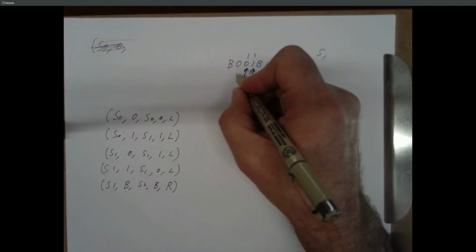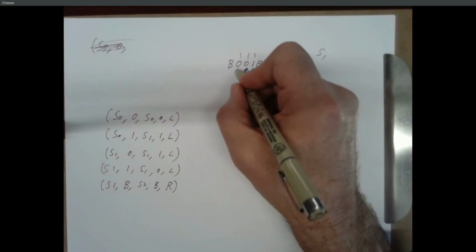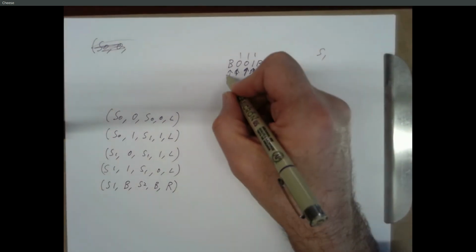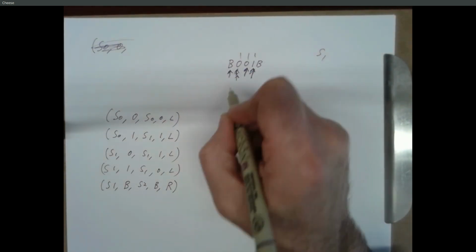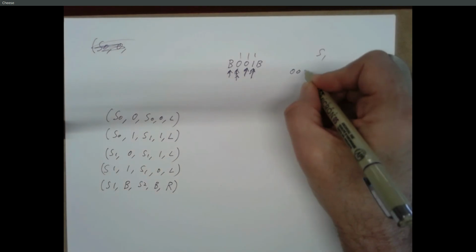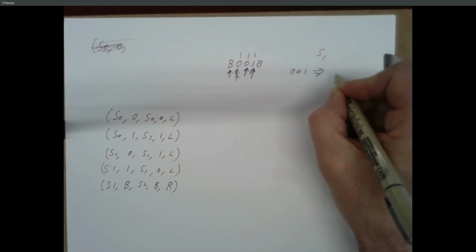Write a 1, move left, stay in S1. Same thing, write a 1, move left, stay in S1. Then S2, and we're going to move to the right, and there is no S2, so the machine will halt. So it took the string 001 and it changed it into 111.